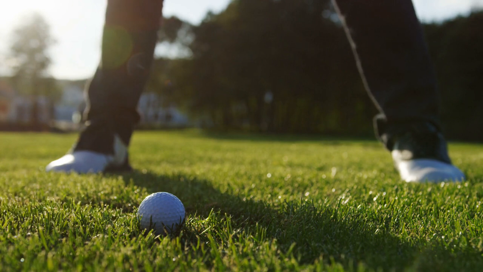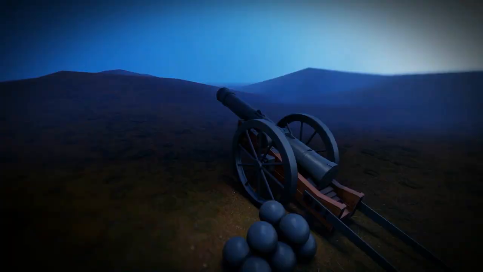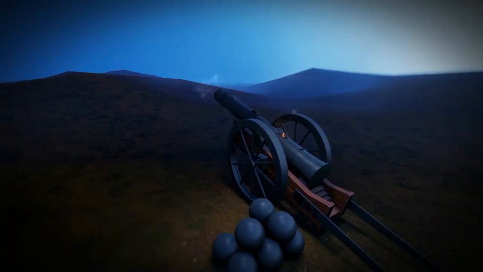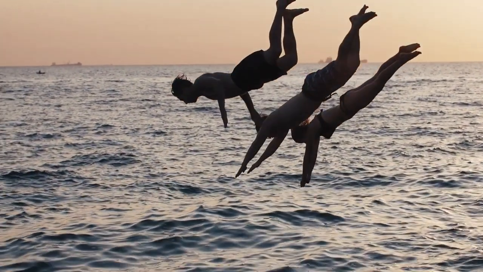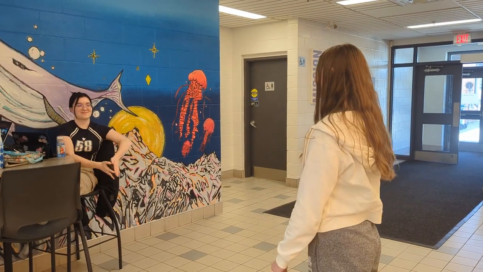There's a lot of examples of projectile motion. For example, there's golfing, there's cannonballs, there's also diving, and there's throwing.